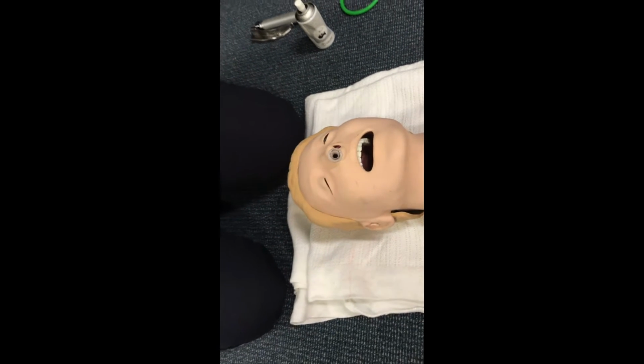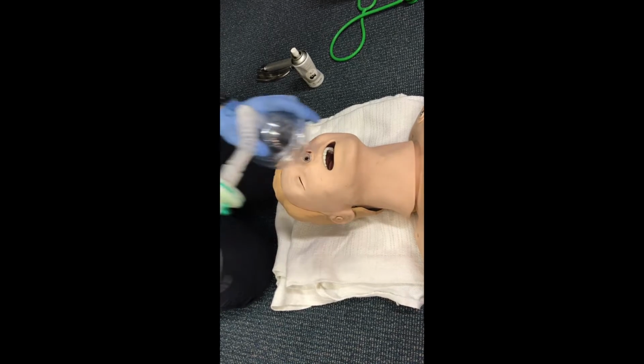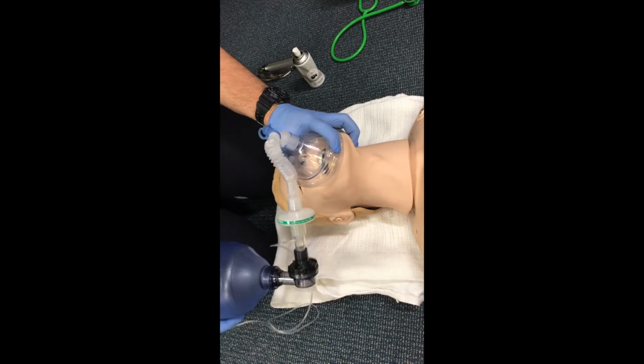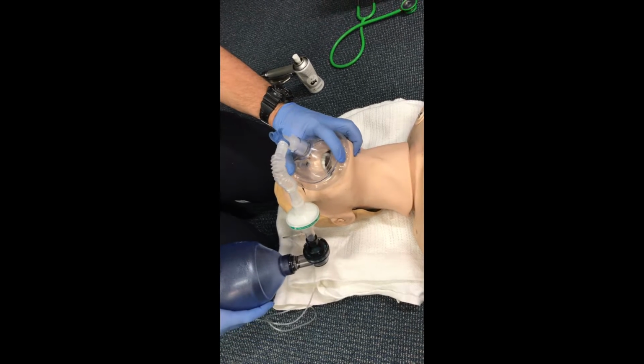Insert the NPA to the measured length. From here, apply your BVM, gently assist some ventilations if required, and look, listen and feel for chest movement for adequate ventilation.